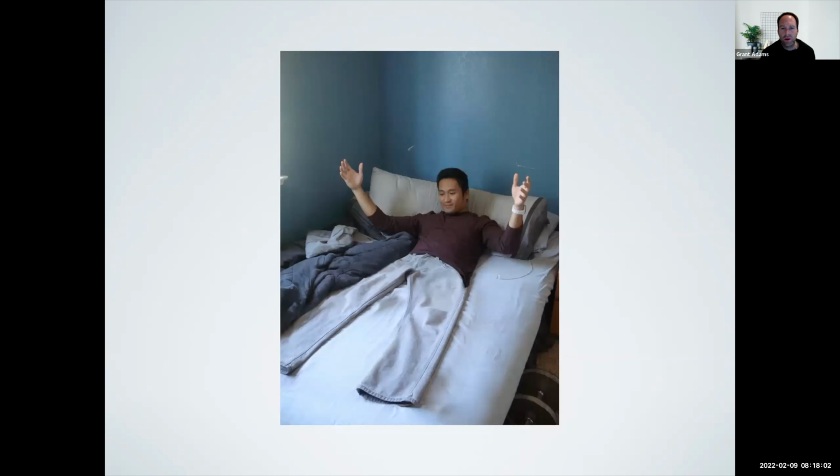John did this one a while back. Similar concept where you're laying the pants on the bed, and then you're taking two pictures. The division line is right here of the two pictures. So you're collaging those two together.